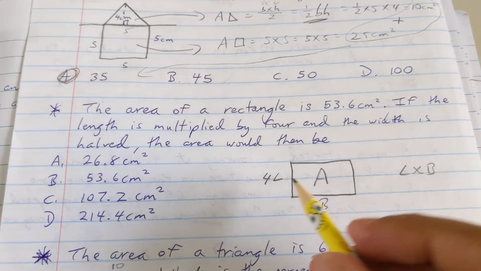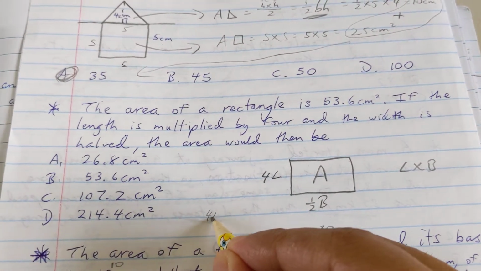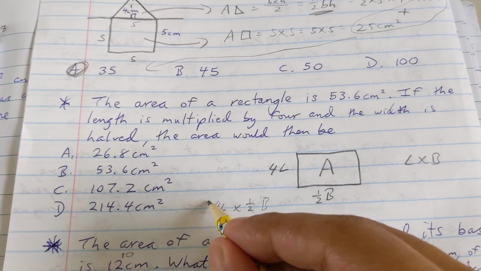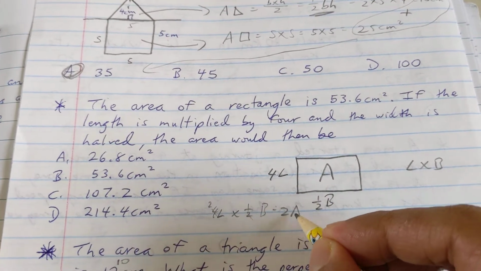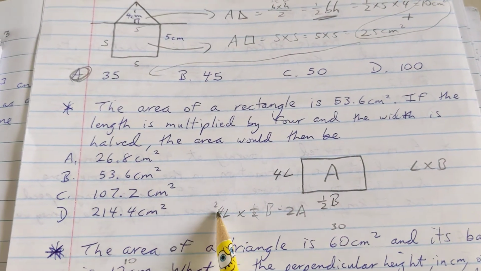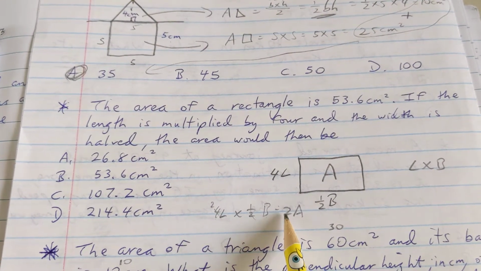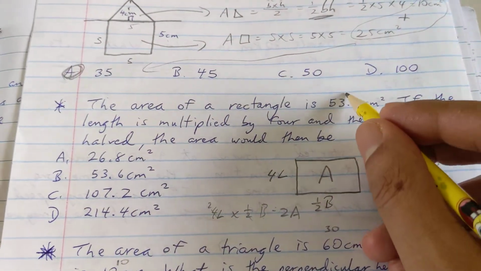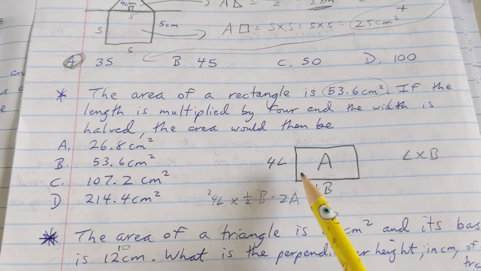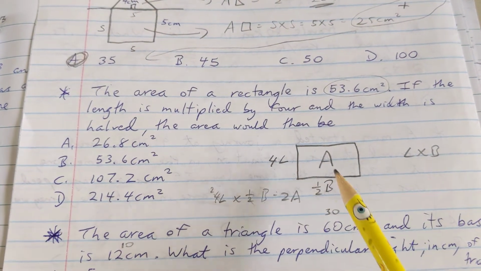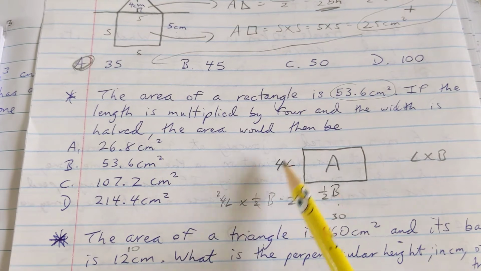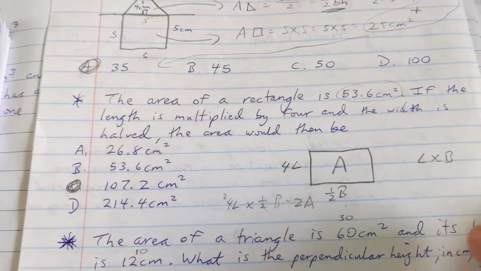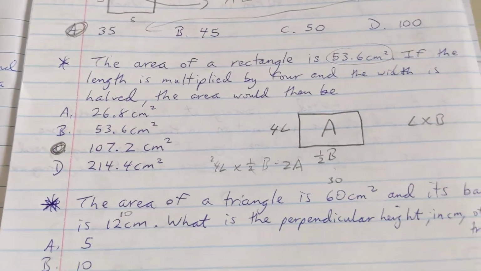But the formula for area is length by breadth. If my length increased by 4 and my breadth is cut in half, the 4 and the 2 are going to cancel out to give me 2. So I'm really getting twice the area, if you notice, because a half of 4 is 2. Still have the length by breadth, so I really have 2 length by breadth, which is twice the area. So this area is really going to double, because that's what's going to happen if I multiply the length by 4 and cut the breadth in half. The overall area is going to double, so double 53.6. When I double 50 something, it's going to be 100 and something, and that's how I get that answer there.